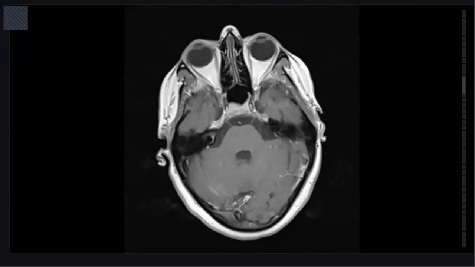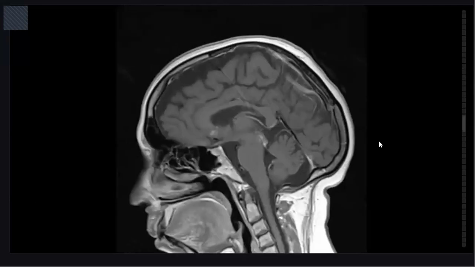Also, I think there is abnormal vascular structure seen in this region.